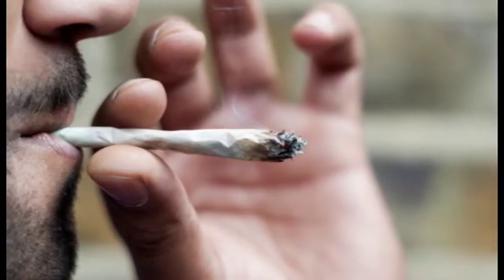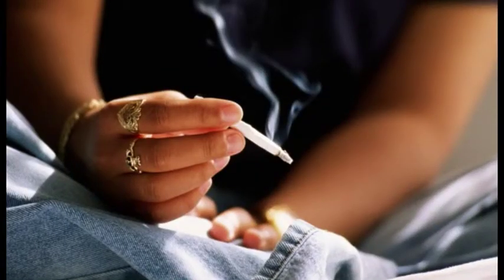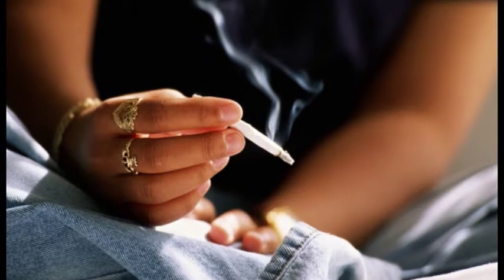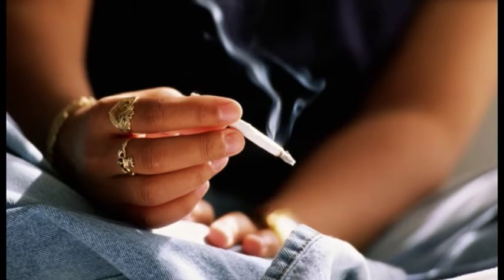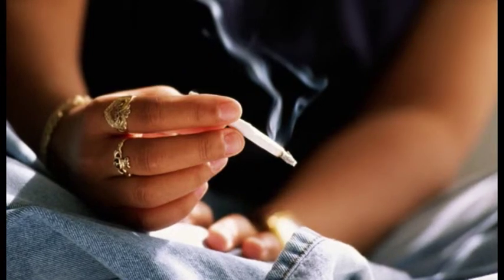Addiction is identified by some parameters. For example, tolerance to a certain substance. This means that with the passing of time, we have to consume more substance to have the same effects on the brain. Then we have also a physical dependence. This means that we need the substance to feel good. Then we have the sensation of craving. We crave for the substance. We desire the substance. We cannot stay without consuming.